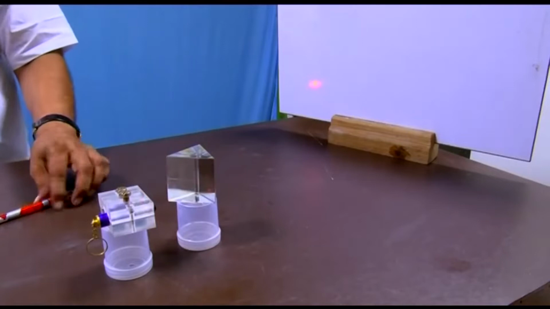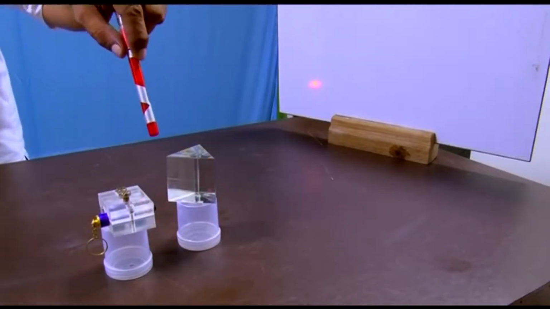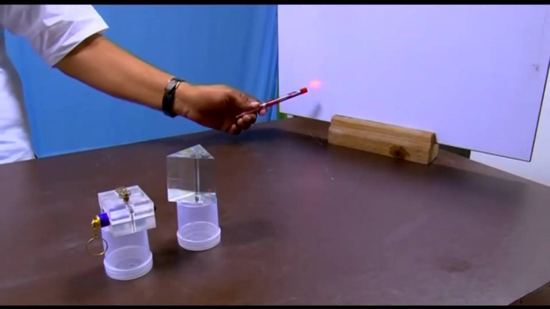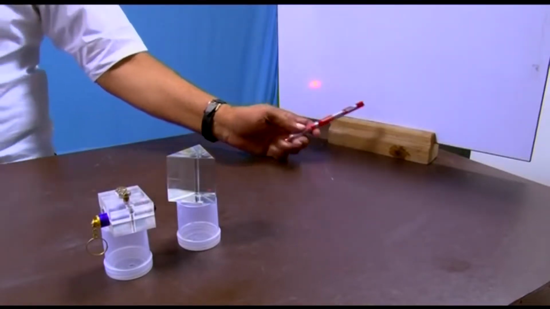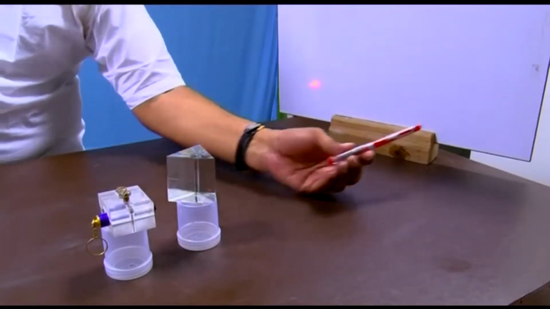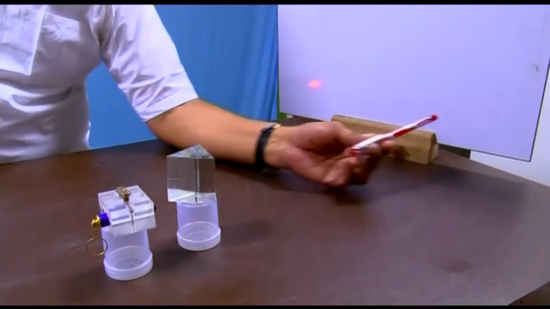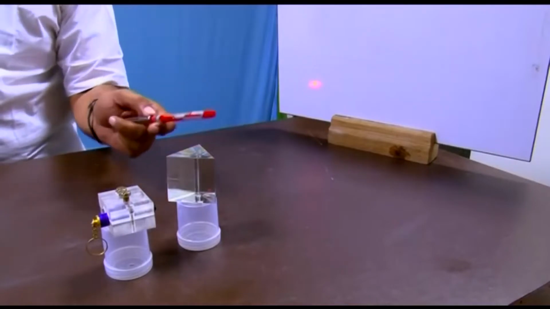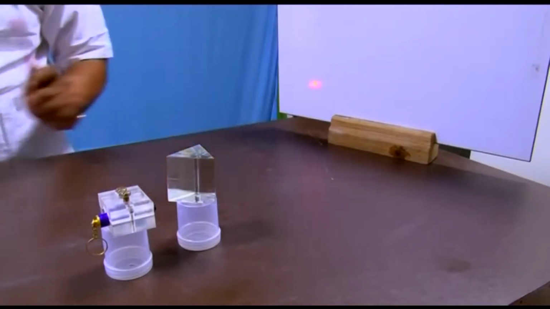And now it has gone through the prism, first refraction here, second refraction here, and the spot comes here. So, the light which was going straight and falling here, now it is deviated, it has turned because of the 2 refractions, and now it is reaching here.